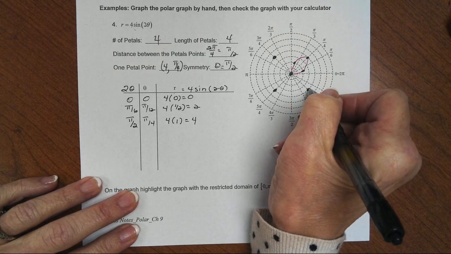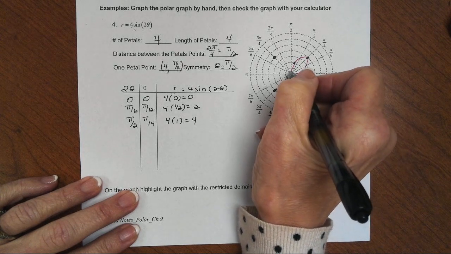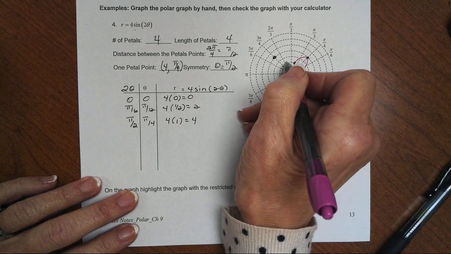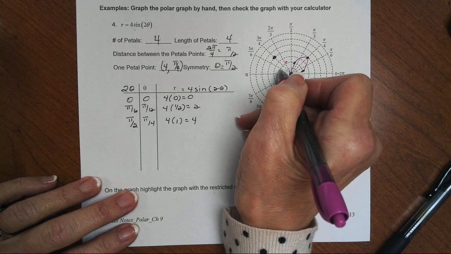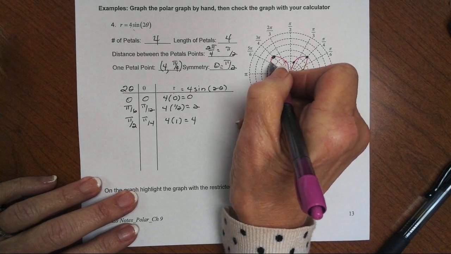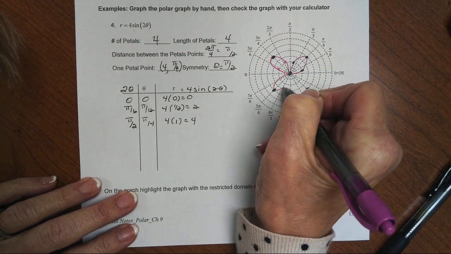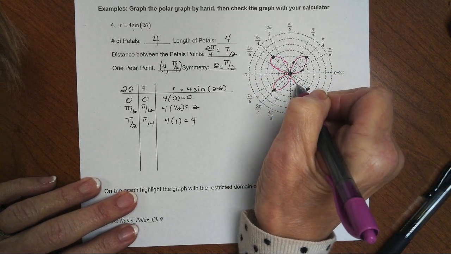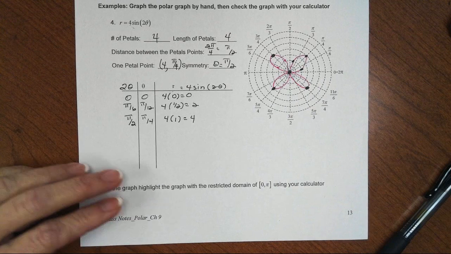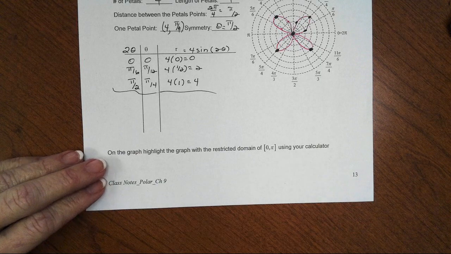And then we can, again, draw your petals. So we just go ahead and, 1, 2, 3, 4. Okay, so there's the first one. You don't need any more than this. You can reflect everything. Okay, we're going to graph this using your calculator.